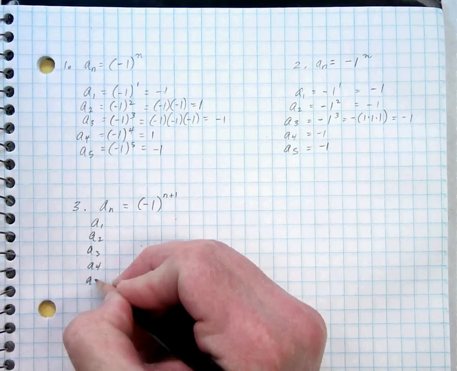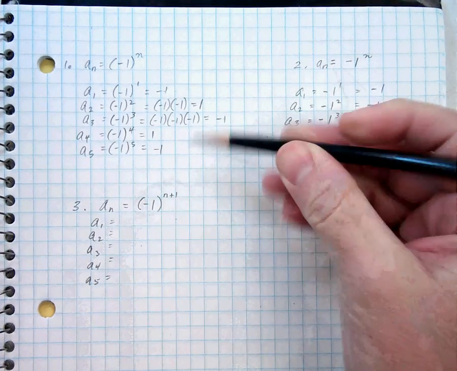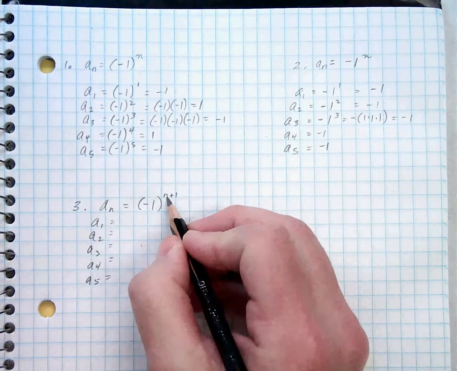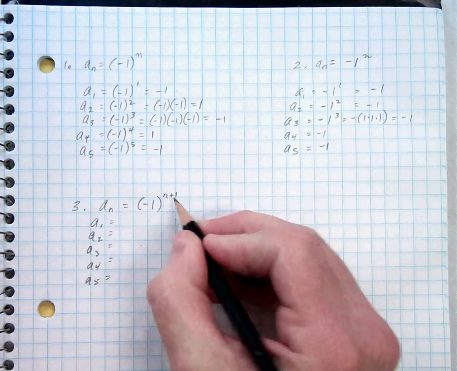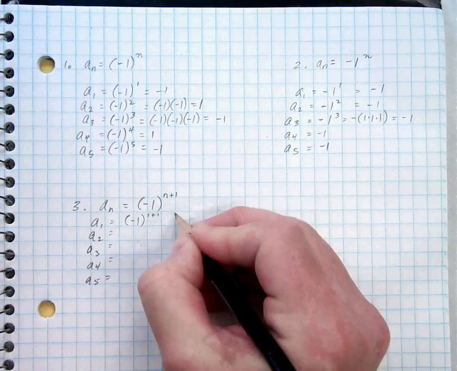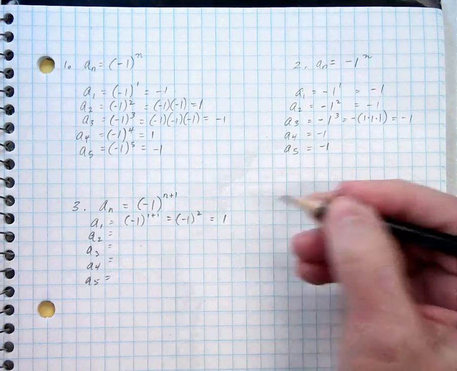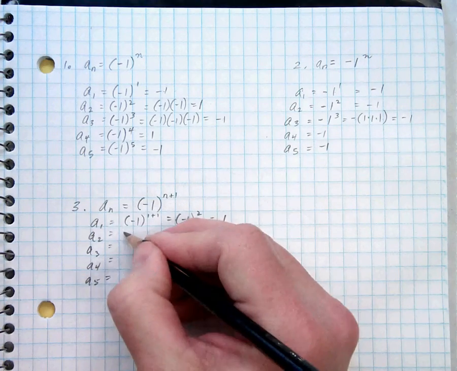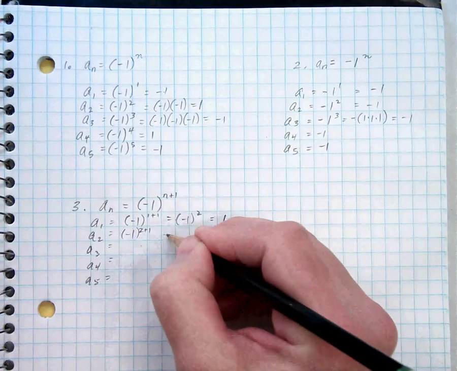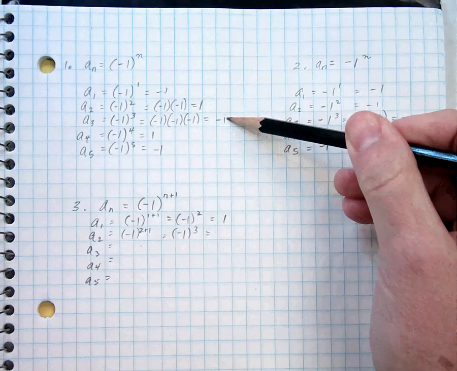All right, so we'll just plug it in and see what we get. It should be very similar to what we have up here. But when I plug a 1 in for n here, I'm going to get a power of 2, aren't I? So this is going to be negative 1 to the 1 plus 1, which is negative 1 to the 2, which is positive 1. All right, then negative 1 to the 2 plus 1, which is negative 1 to the 3. Well, negative 1 to the 3 is right up here. That's just negative 1.